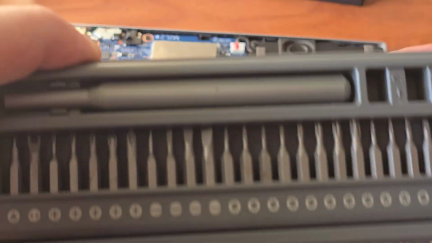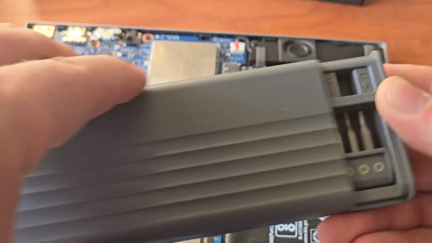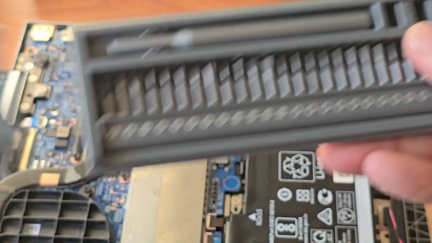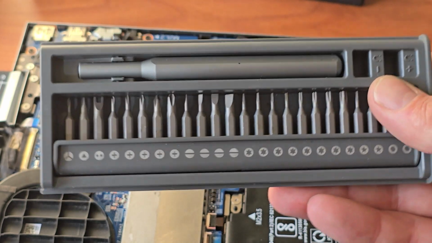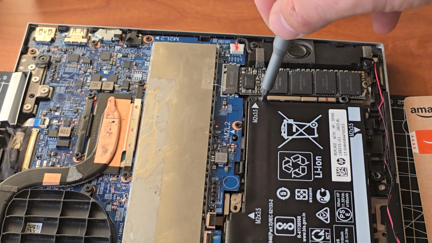Okay, we have our precision screwdriver kit. It comes in this nice little case. I've used this thing so many times it's not even funny, and it's probably the best kit for the price. This will be linked down in the description. 0-bit.